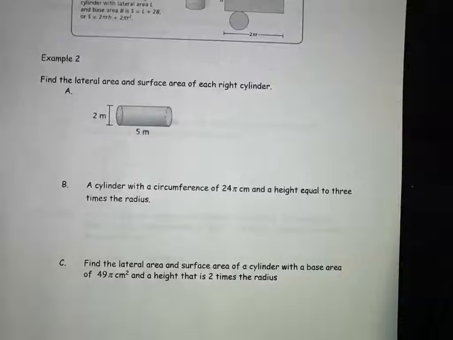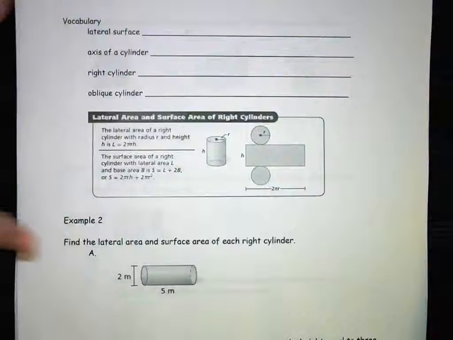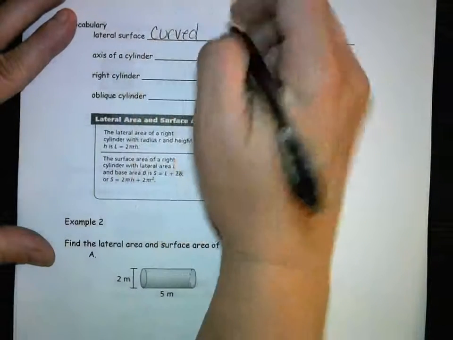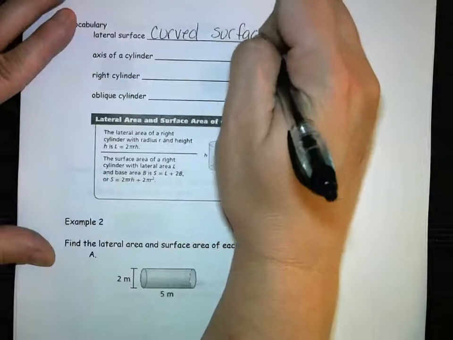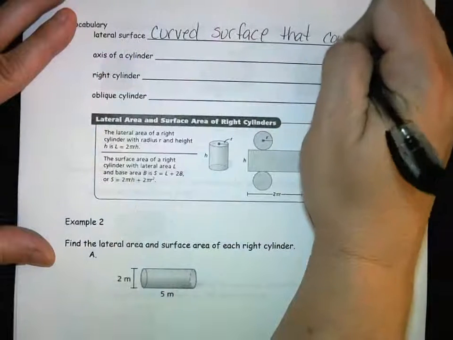On our next page of notes, the lateral area of a surface is the side. It's this curved surface right here that connects the bases. So your lateral area is your curved surface that connects the bases.